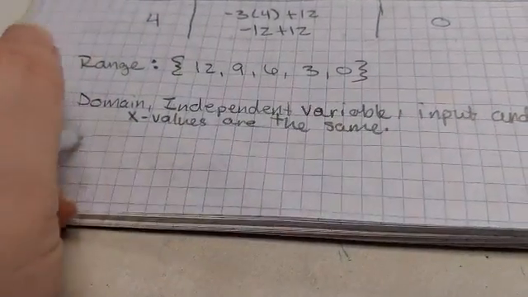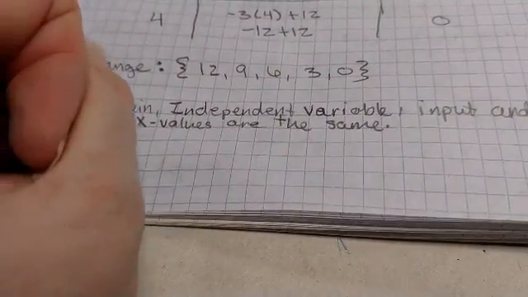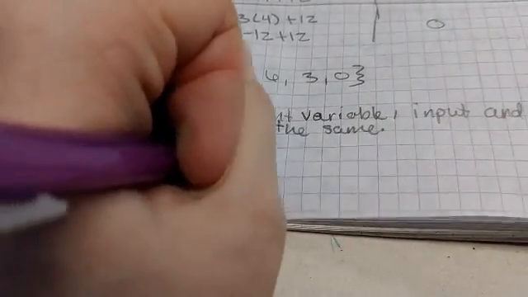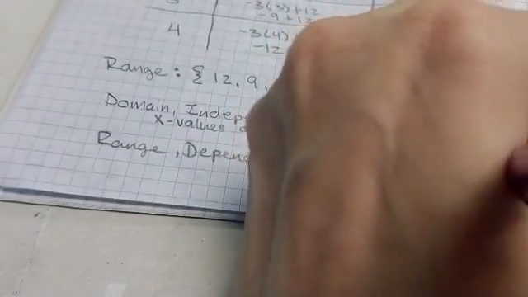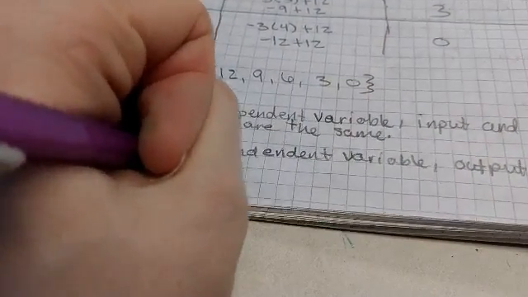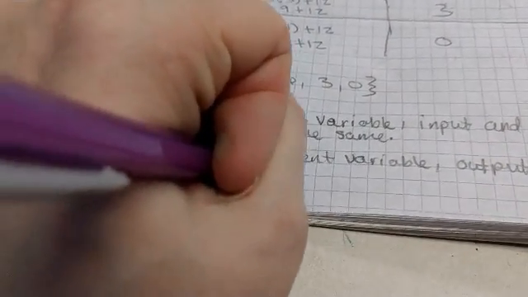And then we have our range, dependent variable, output, and y values are all the same.